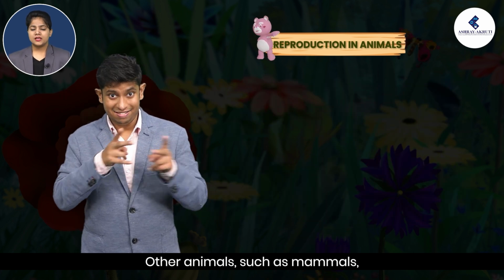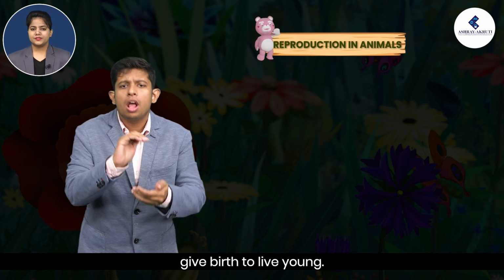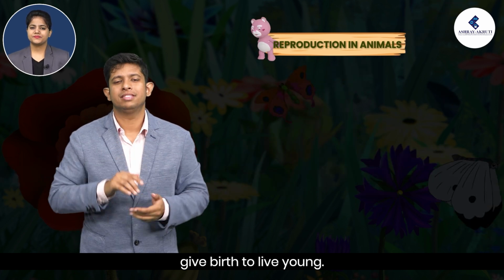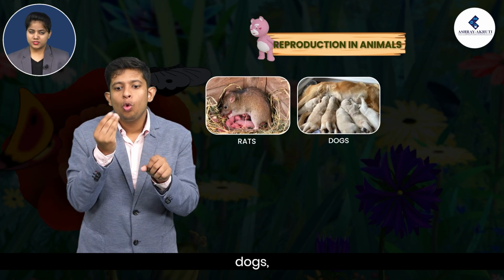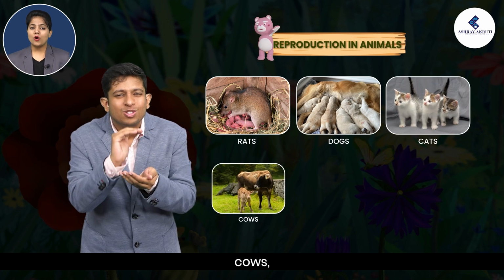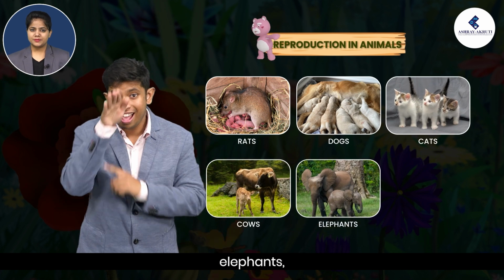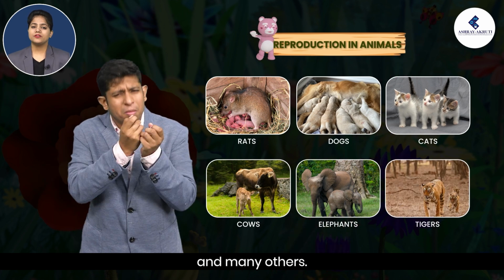Other animals, such as mammals, give birth to live young. Examples include rats, dogs, cats, cows, elephants, tigers, and many others.